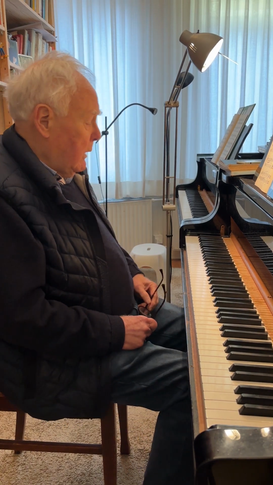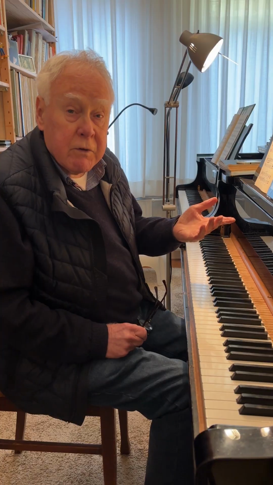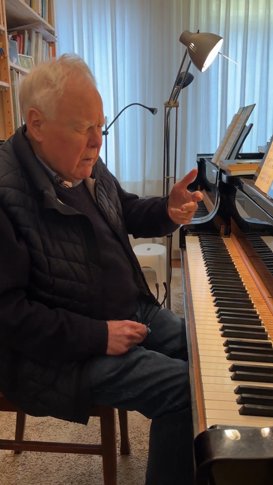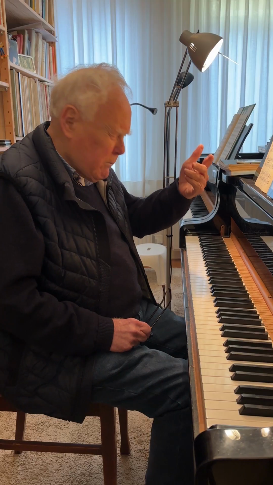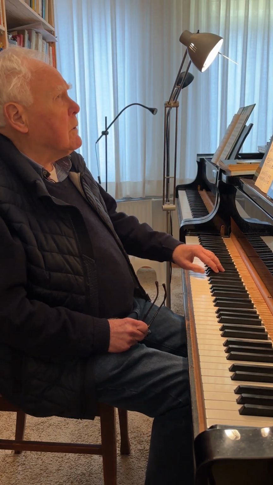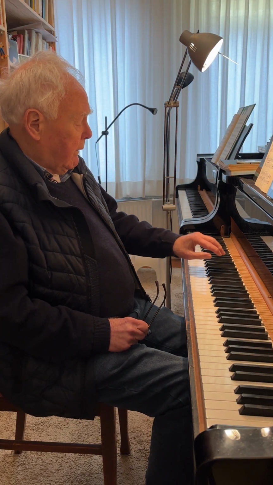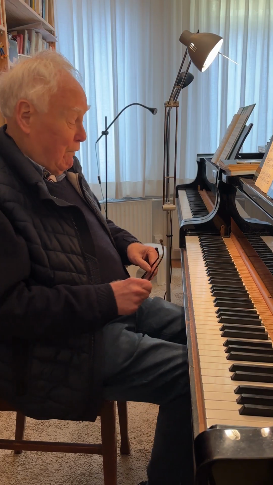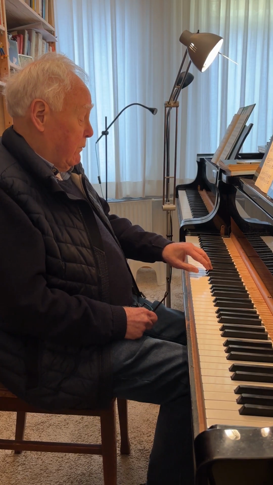If I take, for instance, a fugue subject, from, I think it's the G sharp minor fugue from the first book, yes, it is. If I take that, it sounds like this, and you can play it in different ways. For instance, let me show you.